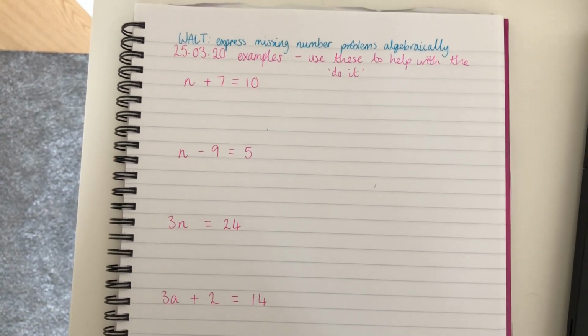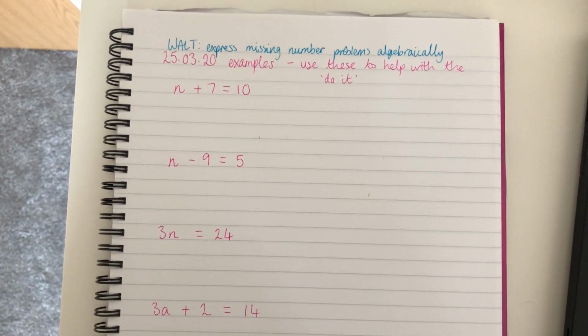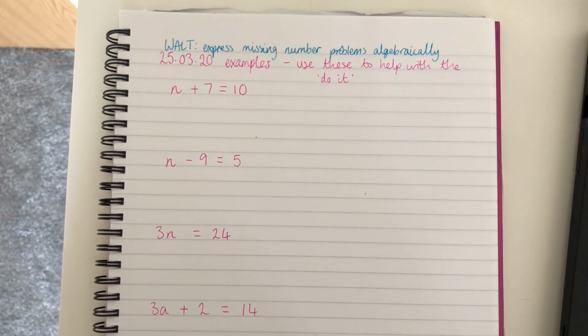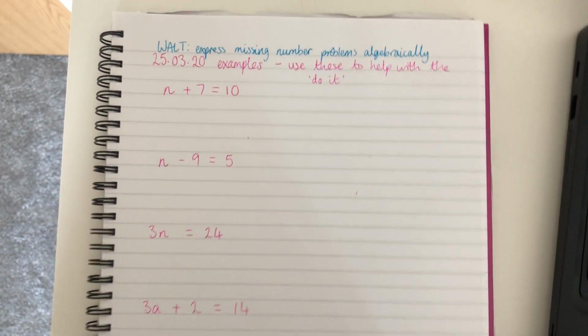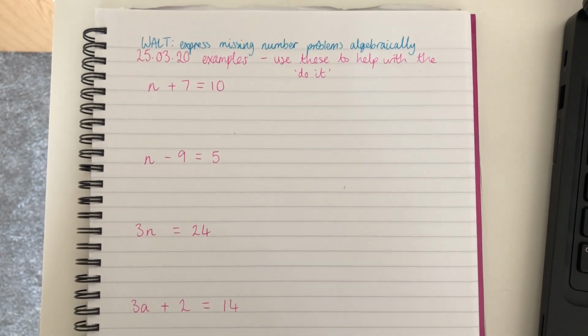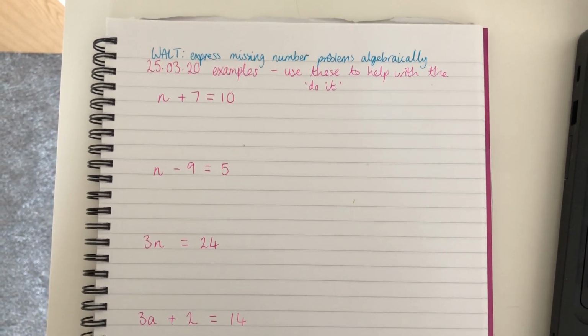Good morning. So today's maths lesson is about expressing missing number problems algebraically. And I'm going to show you how to do that step by step with some slightly different questions to the ones that you've got to solve, but hopefully they're similar enough so that you'll be able to use them to help you with your work.